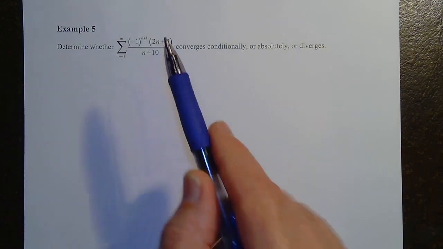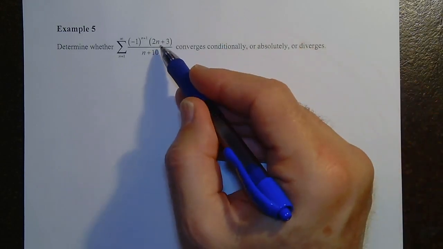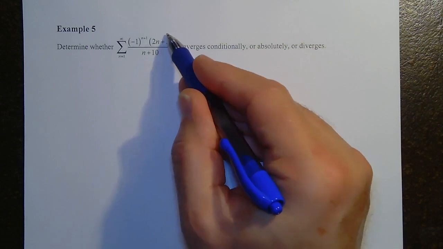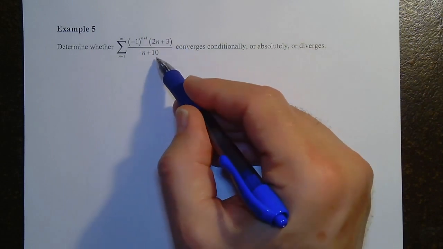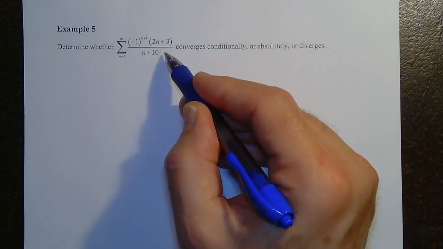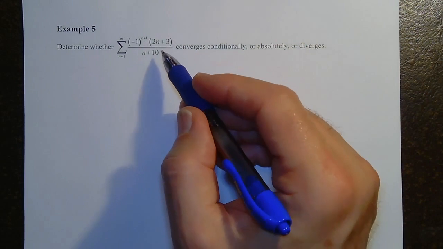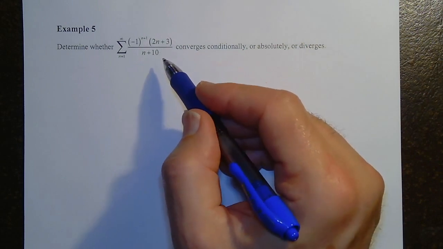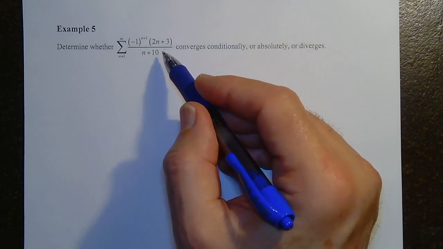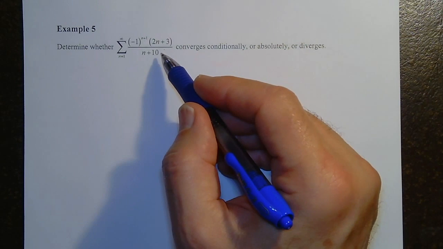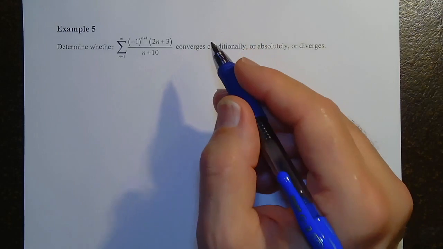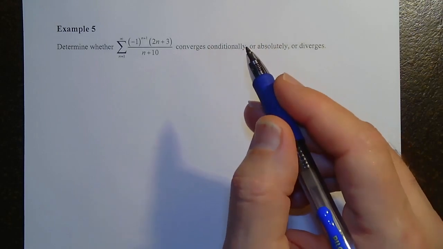But if you look, we're going to have to take the limit as n goes to infinity of 2n plus 3 over n plus 10, right? If we do that, then we're not going to get 0, and we're going to get a number. And what that means is, if the limit as n goes to infinity of a sub n comes out to be a number, then that actually means this diverges. Okay, so that's the nth term test. So we've got to realize this is a problem where we could use the nth term test.